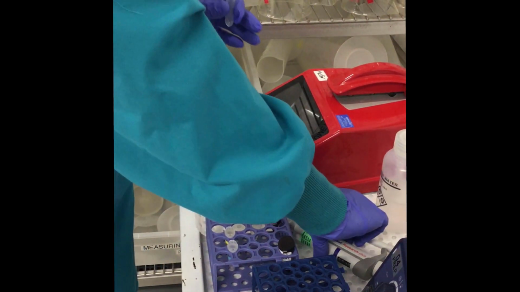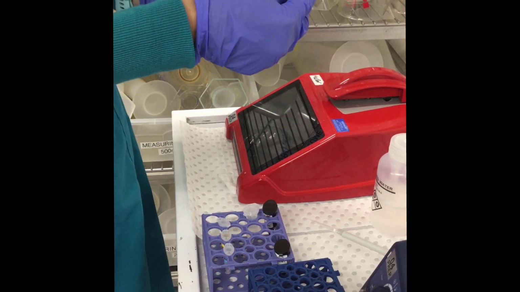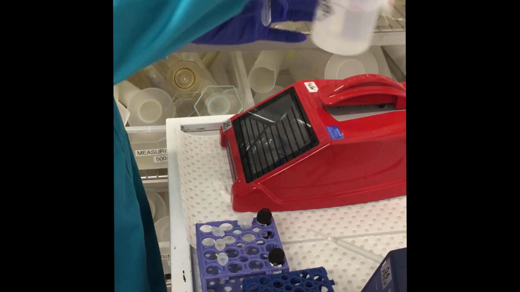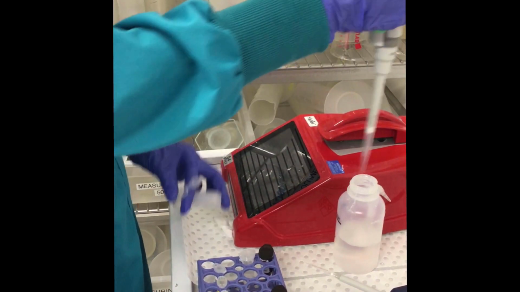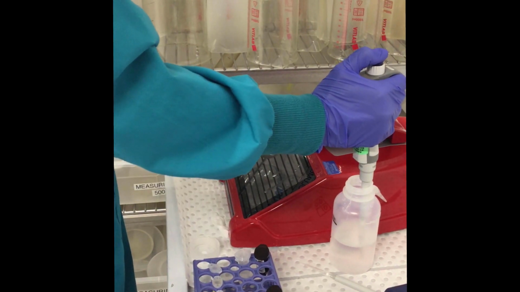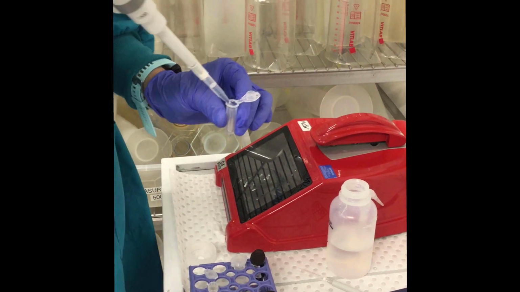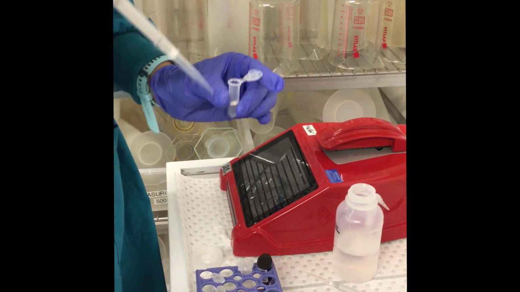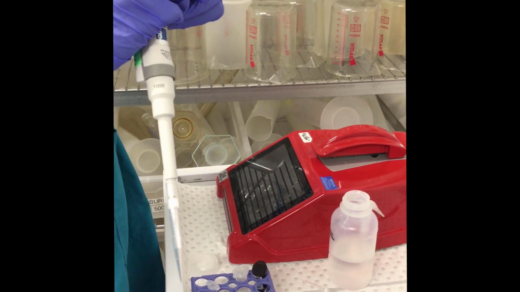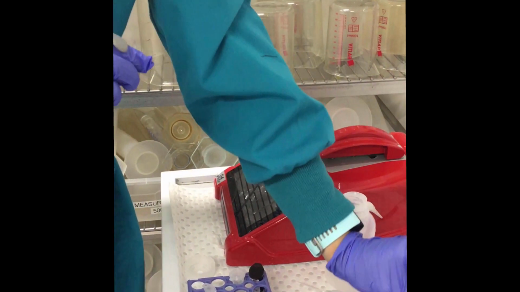We're then going to add 780 microlitres of deionized water. We're going to cap that and give it a quick vortex.